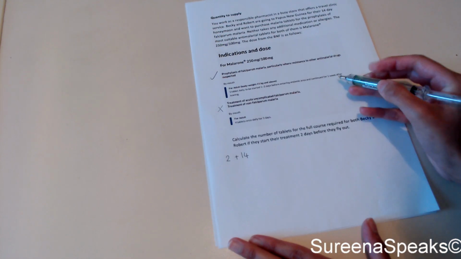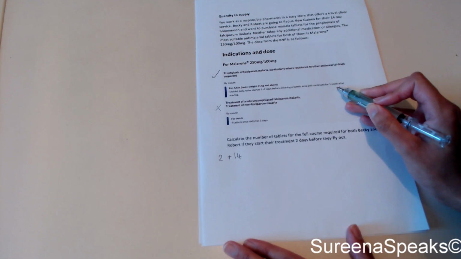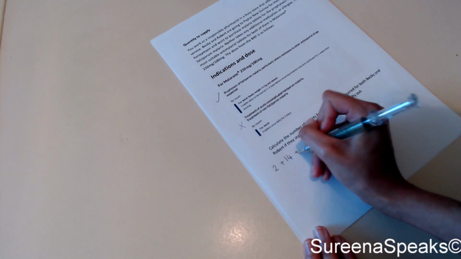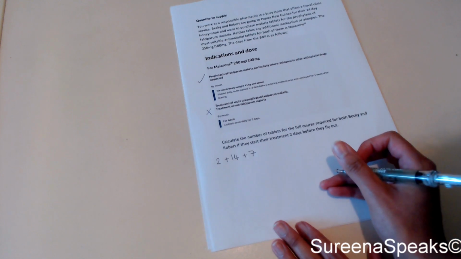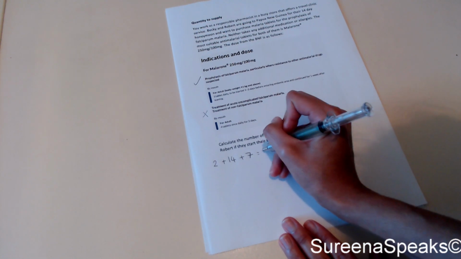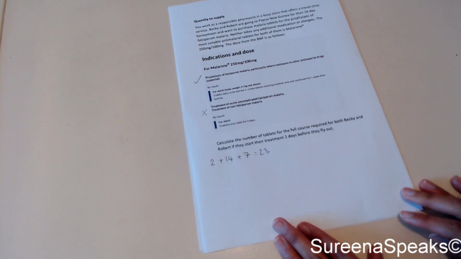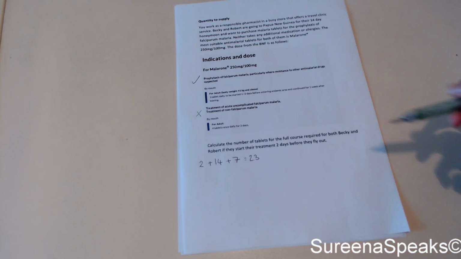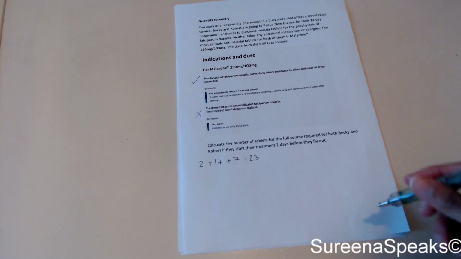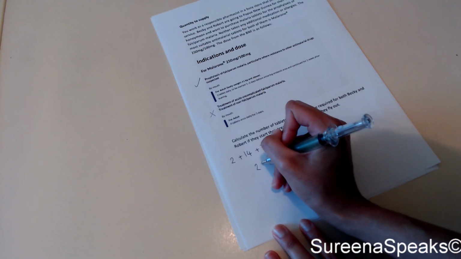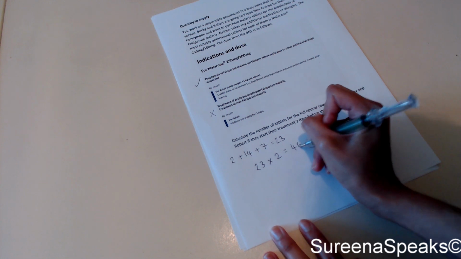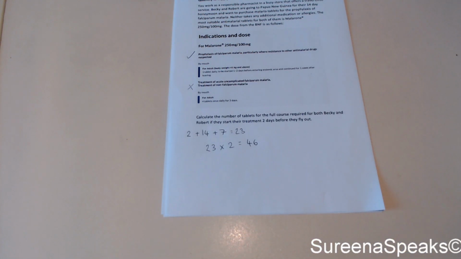And we're told by the BNF that they need to continue their course for 1 week after leaving. So 1 week is 7 days. And that in total is going to give us 23 tablets. But that's 23 tablets for one person. We have 2 people. We have Becky and we have Robert. Therefore, simply 23 times 2, and we end up with our 46 tablets.